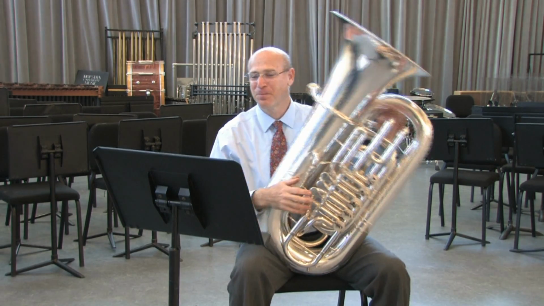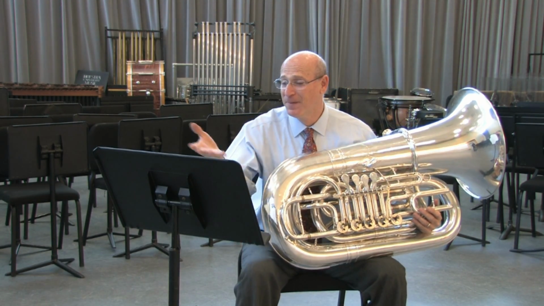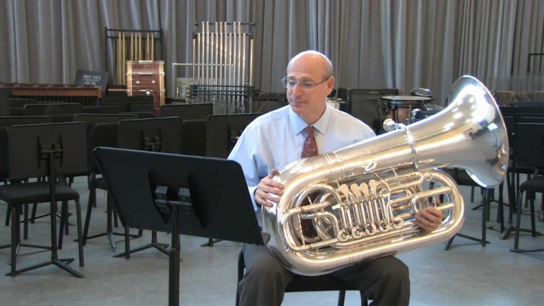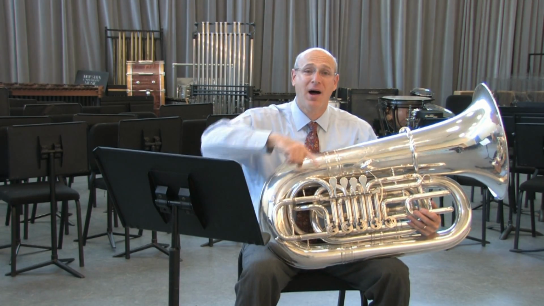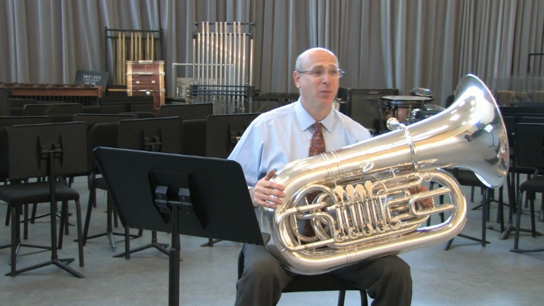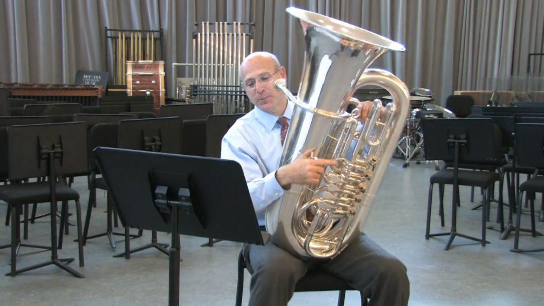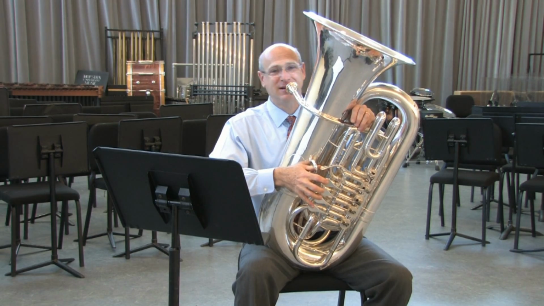Okay? Good. Then in the next section, you see some traditional notation, again some accented notes. And that's followed by these squiggly lines with some arrows pointing up. What I'm looking for here are glissandos in the staff. Something like this.